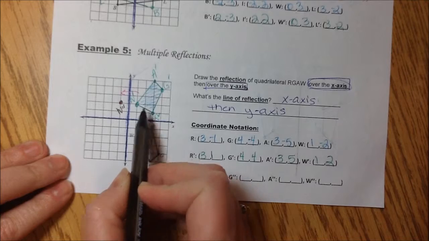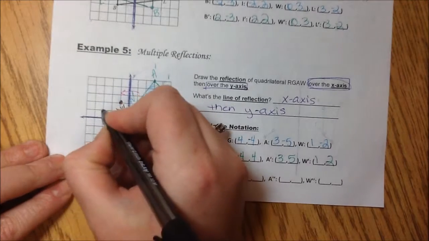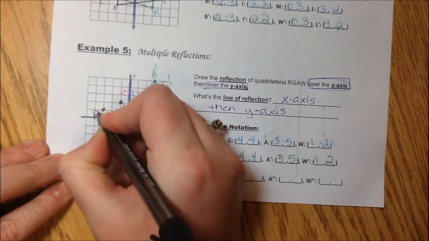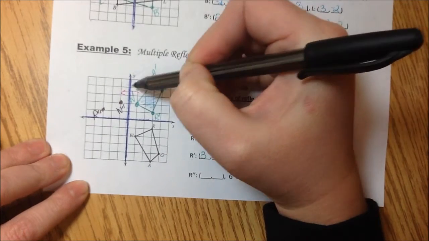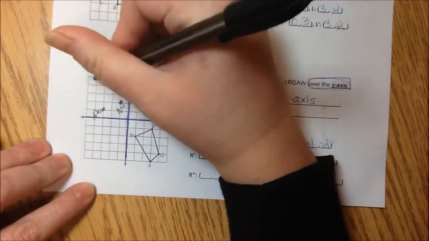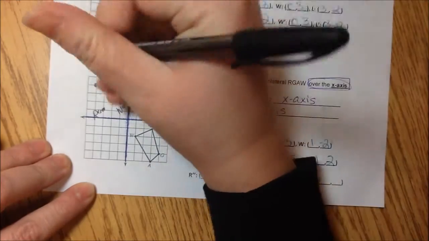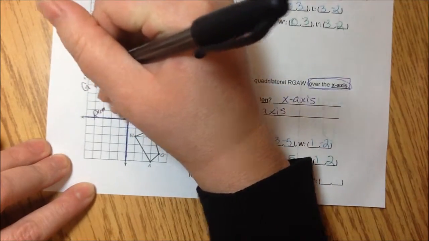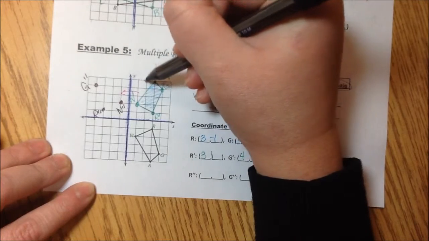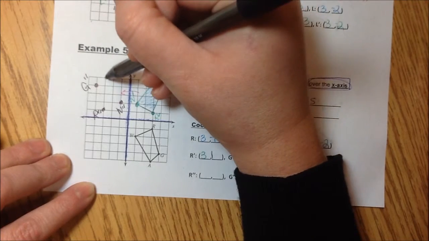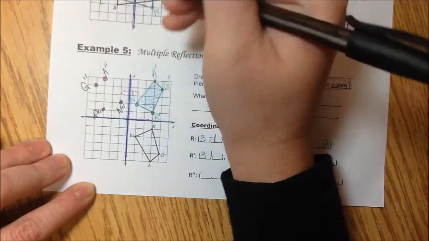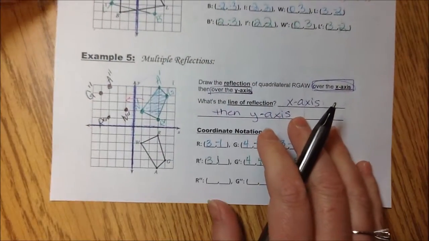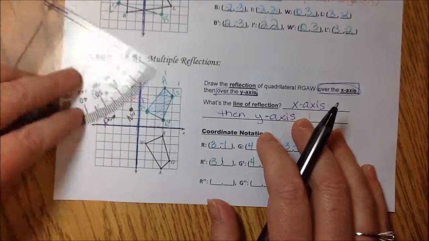R, 1, 2, 3, R prime prime. G, 1, 2, 3, 4, G prime prime. And A, 1, 2, 3, A prime prime. Okay, connect my points.